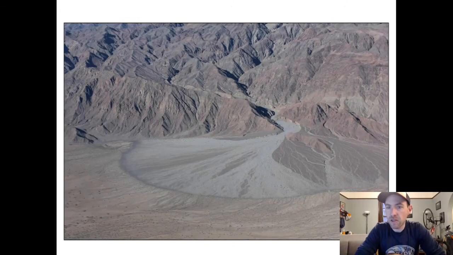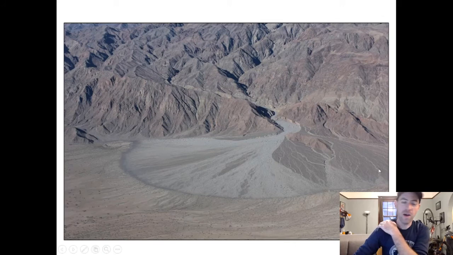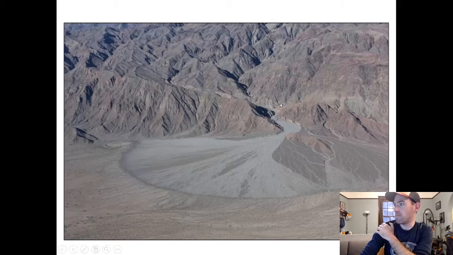So here are several images over the coming slides of what these look like in nature. They can be quite striking in beautiful landscapes. This is one from northern Death Valley. I'll have a lot of pictures of these from Death Valley because that's where I've spent a lot of time. And again, you can see here's a relatively steep, relatively incised drainage network.